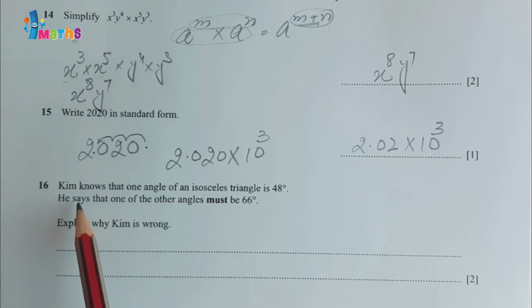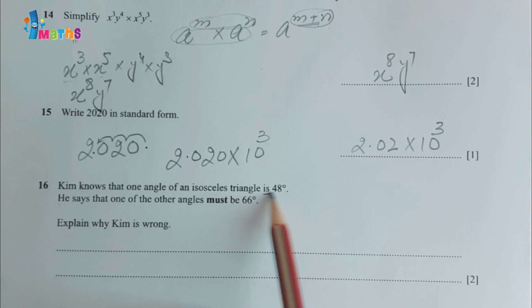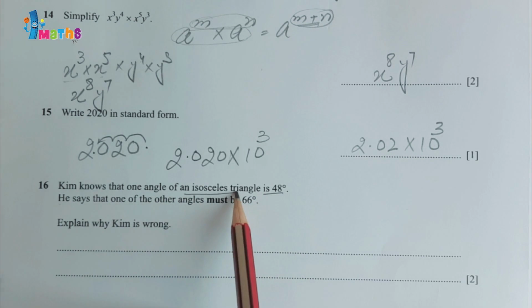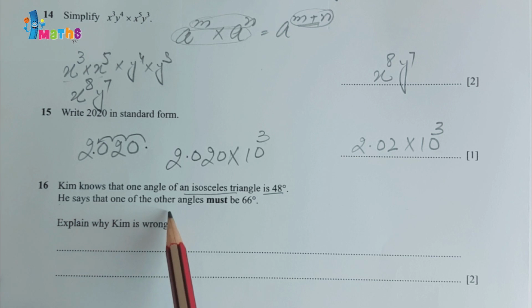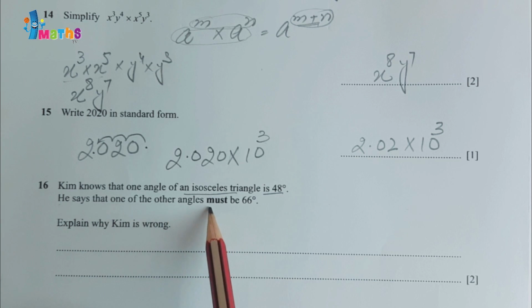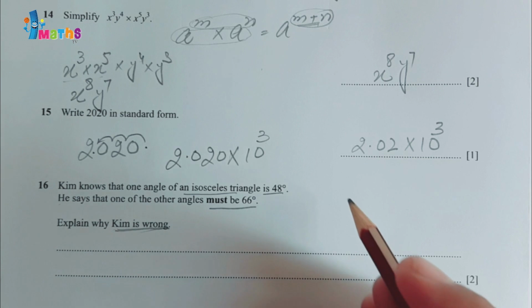Question number 16. Kim knows that one angle of an isosceles triangle is 48. He says that one of the other angles must be 66. Explain why Kim is wrong. Kim is wrong because there can be two options.